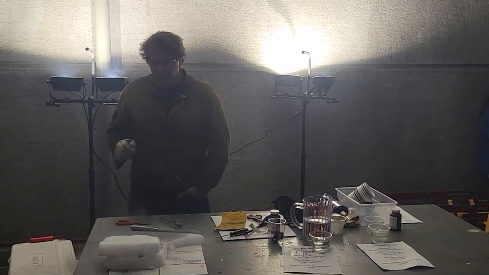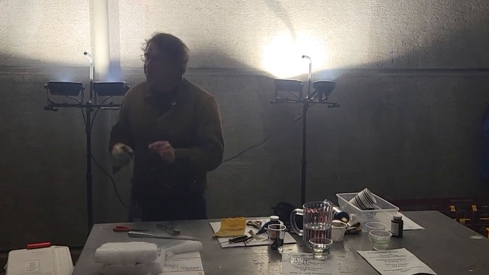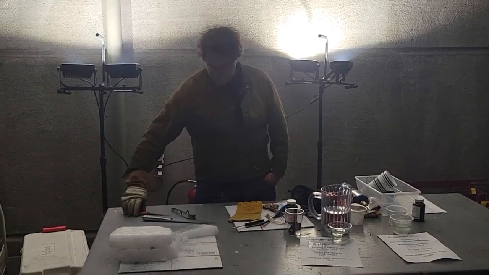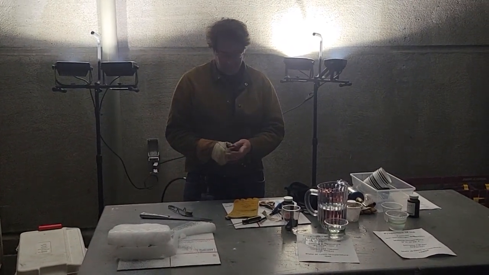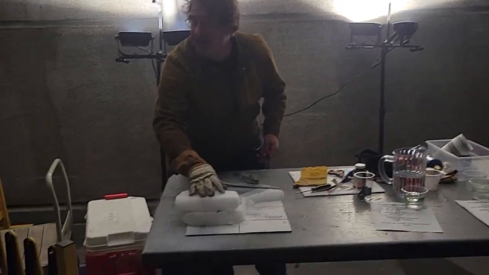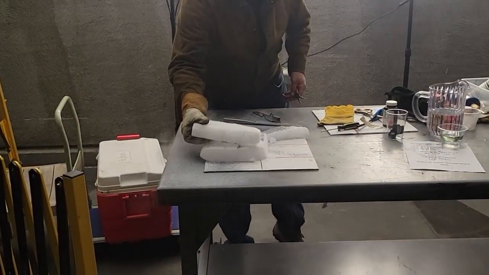So when we open it up, what should we find? Talk to a partner. What do you think we're going to find inside of there? White. If this really is carbon dioxide. Got a guess?